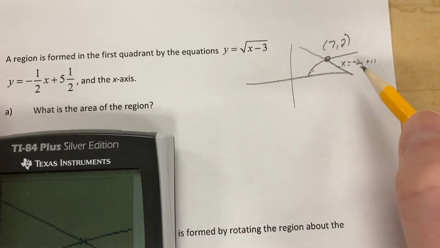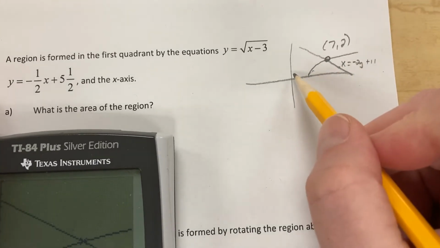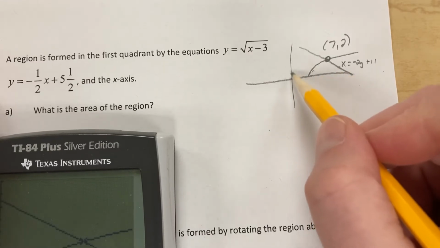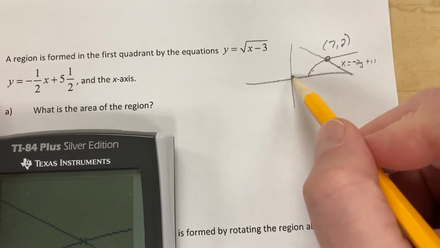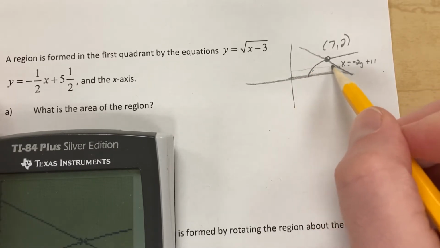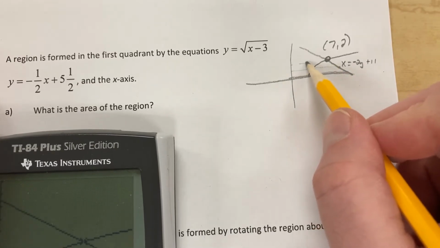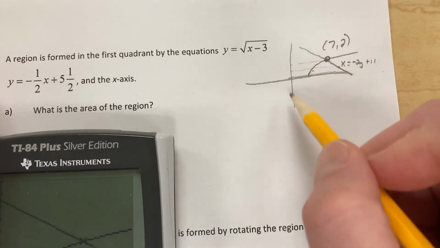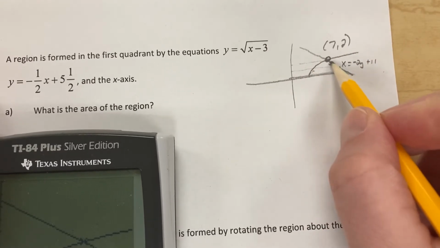That tells you how long this is at whatever y value you're at. When y is 0, this length is 11. When y is 1, this length is 9. When y is 2, this length will be 7. That's what we see right there. So that's this graph.